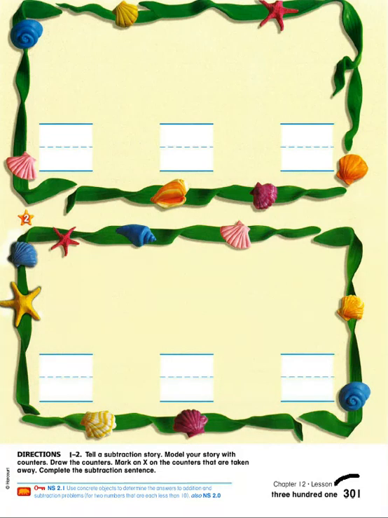You should see a 301 at the bottom of the page and a blank picture box with seashells and seaweed around it. We're going to continue our work in subtraction. For today's lesson, we're going to be making up our own subtraction stories. We're going to be drawing these stories out and then writing subtraction sentences to describe what is happening in the story. I'm going to do the first few subtraction stories with you, and then I'm going to ask you to make up some stories of your own.